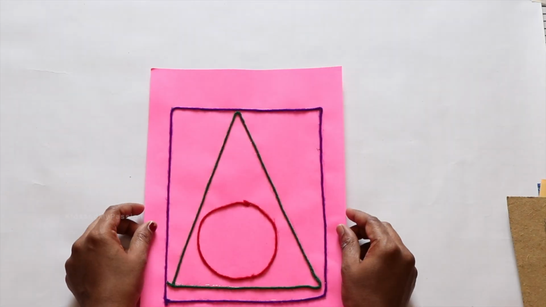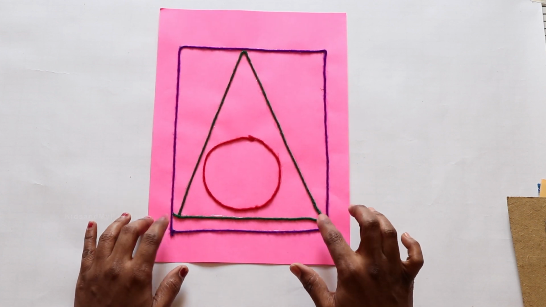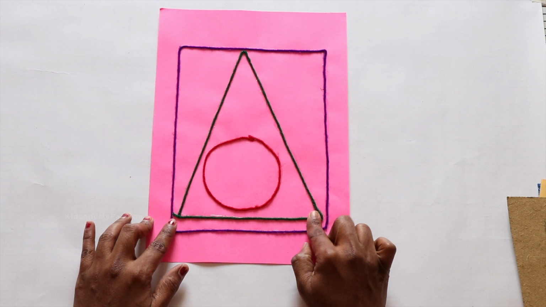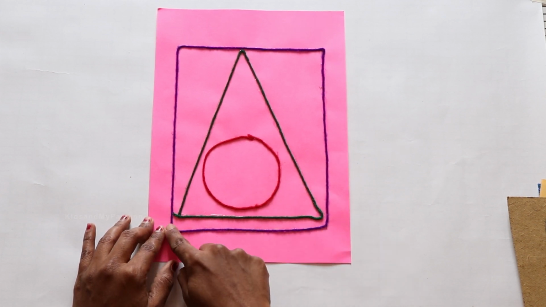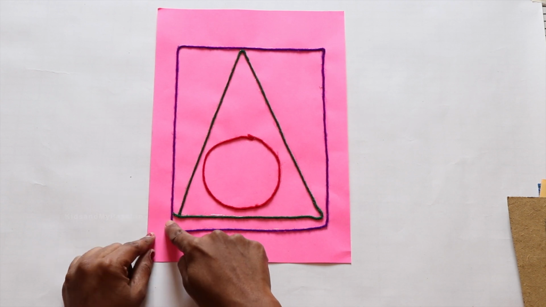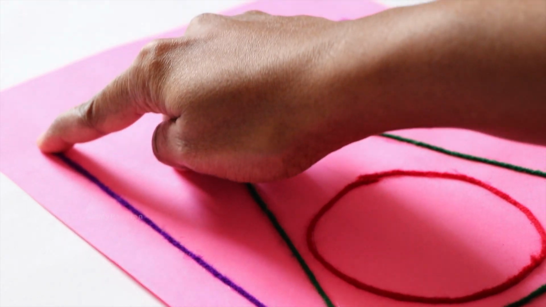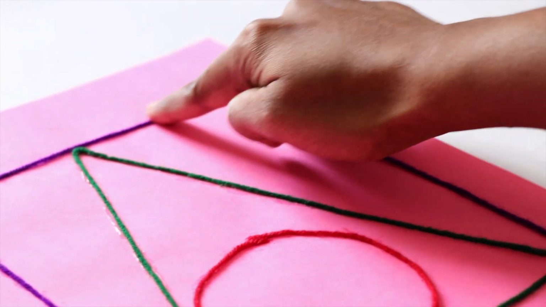Now second DIY, which is made by using woolen thread, where standing lines, sleeping lines and curves are made by the woolen threads. Here the kid needs to place the fingers over it, saying standing line. Next, sleeping line.